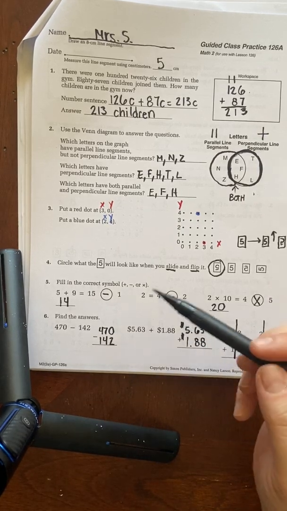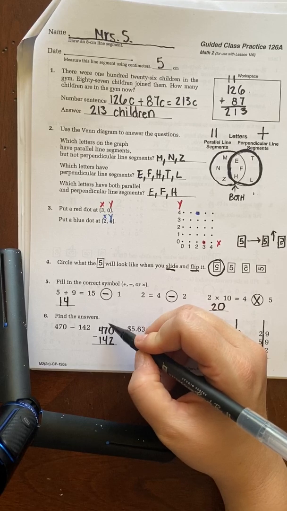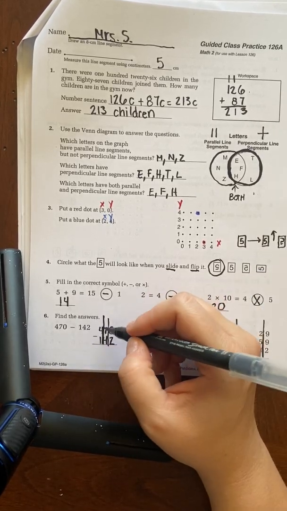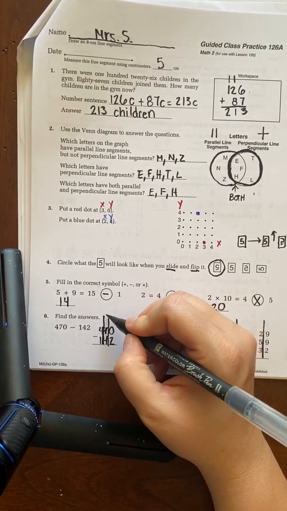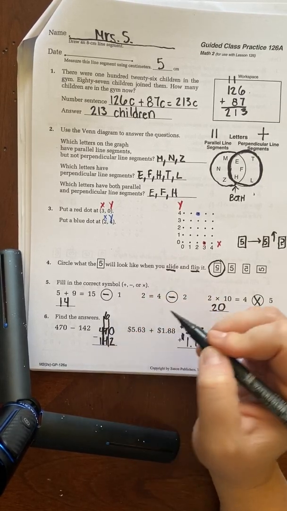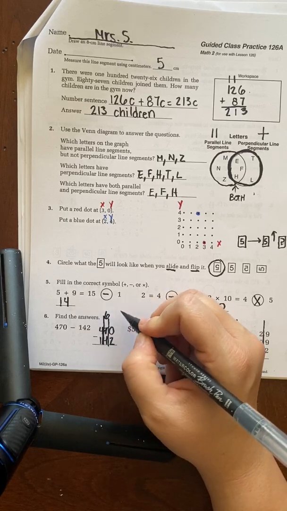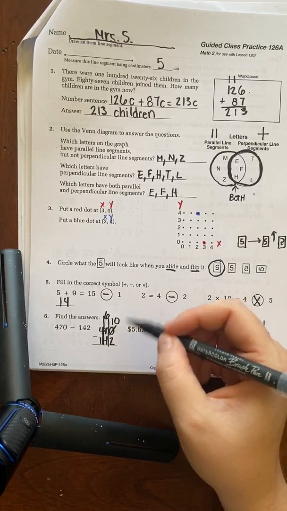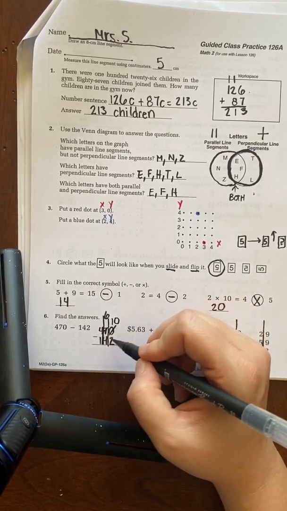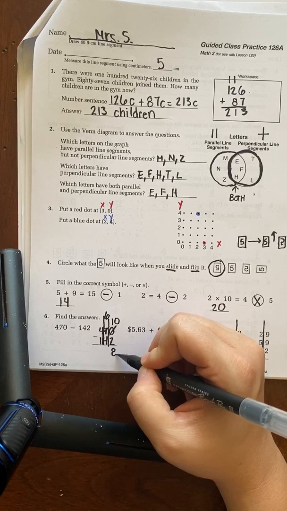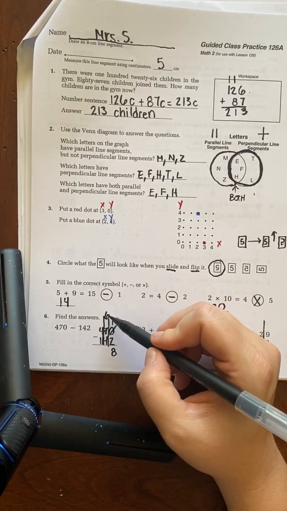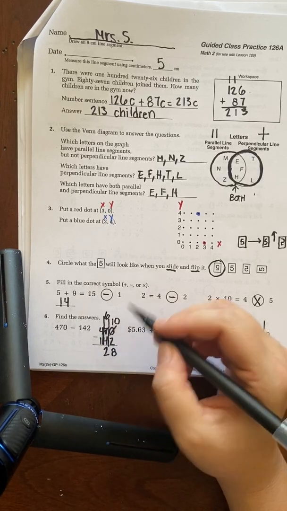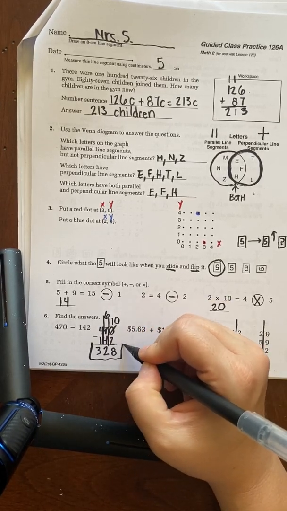All right, let's look at this one first. Can I subtract 2 from 0? No, I can't. So what do I need to do? I need to borrow, right? So I'm going to cross out my 7. My 7 now becomes a 6 because I took a group of 10s from there. I'm going to carry my group of 10s over, and now this is 10 because 10 plus 0 is 10. 10 minus 2 is 8. 6 minus 4 is 2. And 4 minus 1 is 3.